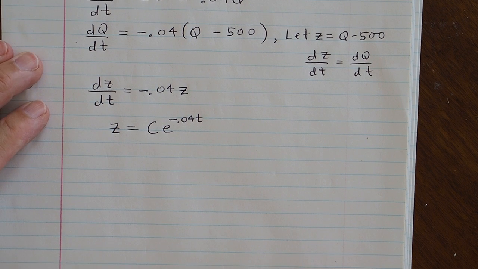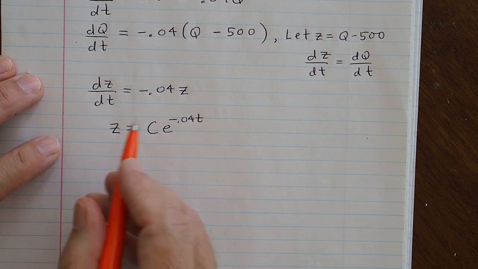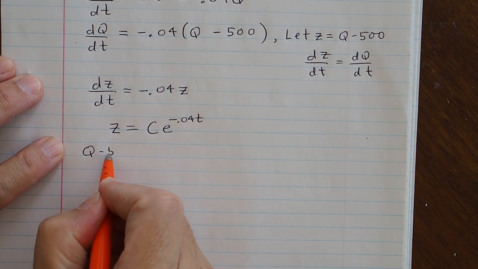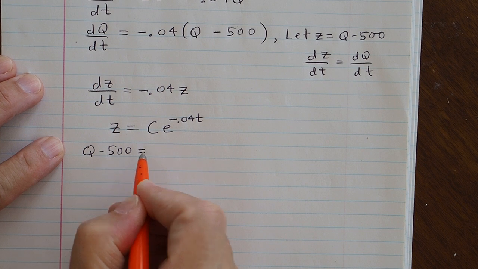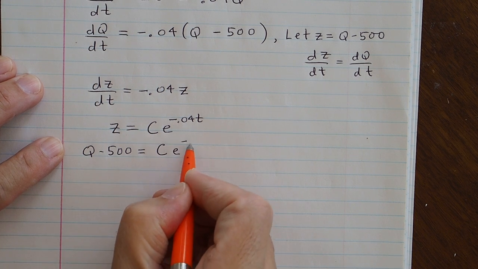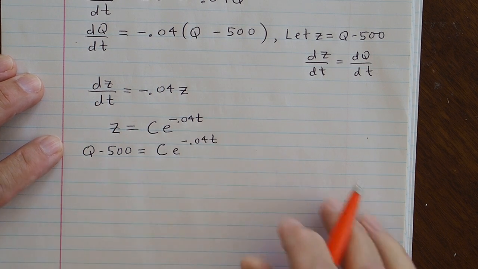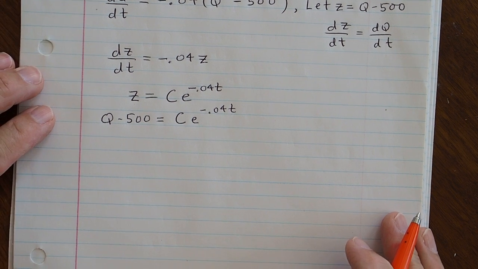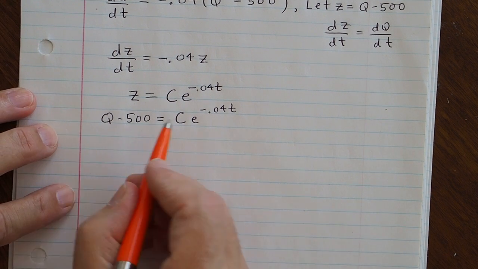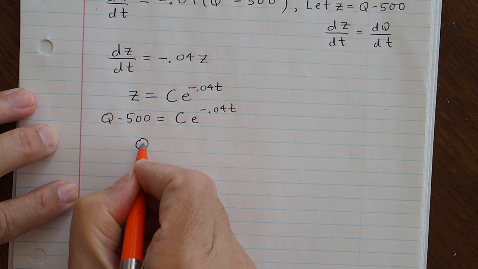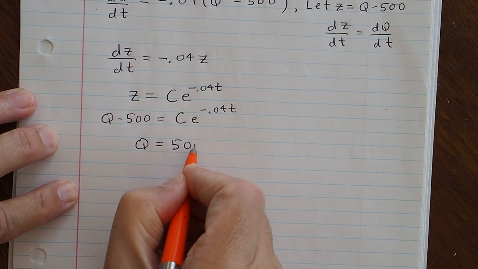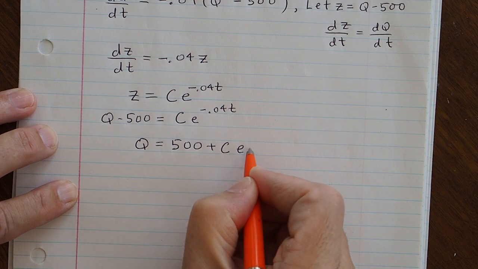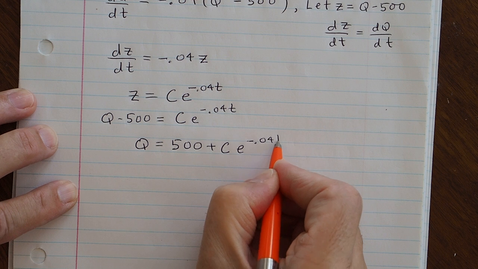But wait, z was Q minus 500, so we continue like this. Put the Q minus 500 in where z was, equals C e to the minus 0.04 t. Very good. And then bring the 500 to the right side, and we know that Q is 500 plus C e to the minus 0.04 t.